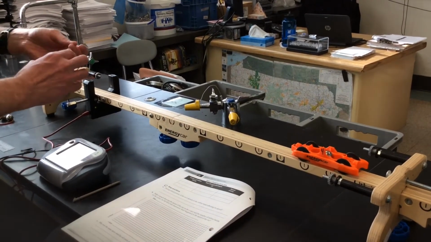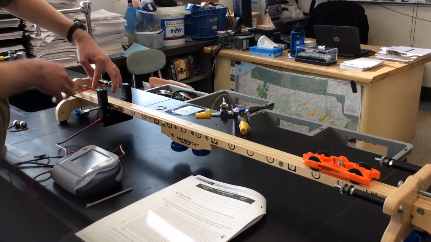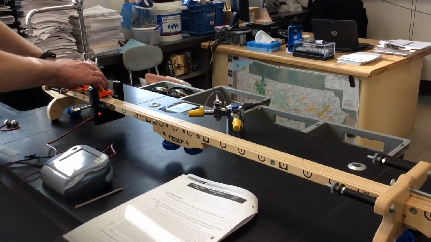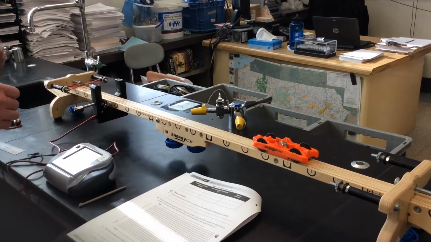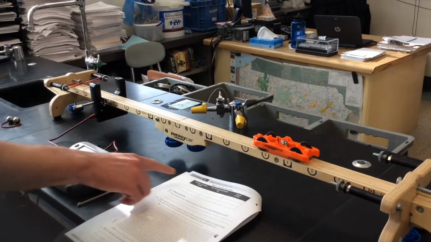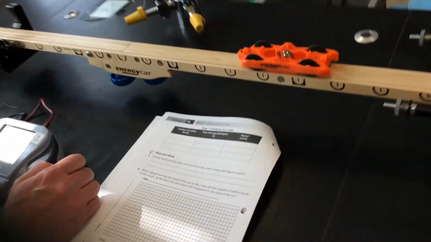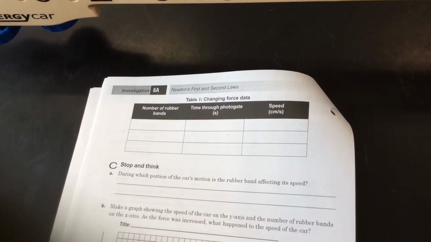For your second trial, you'll add a second rubber band on top of the first one and launch it the same way. And for your third trial, you'll add a third rubber band. And that's it for the first section. 3 different trials, 3 different rubber bands, each measuring the time A through the photo gate.